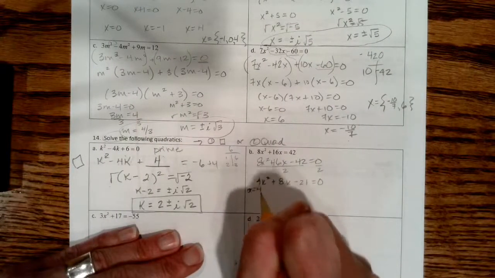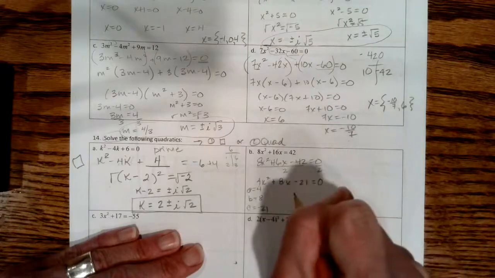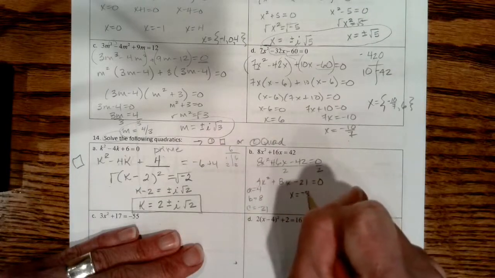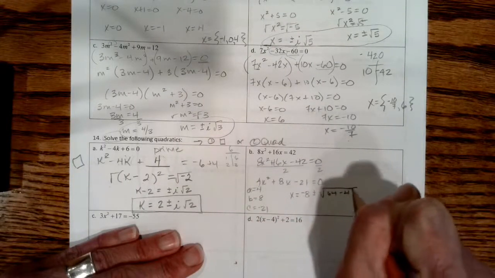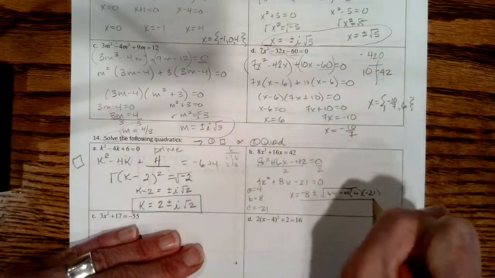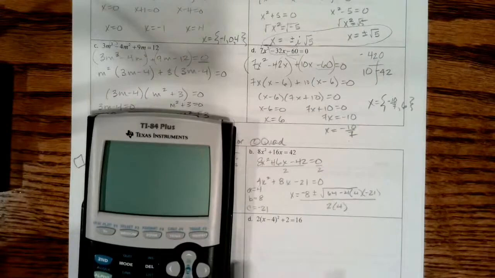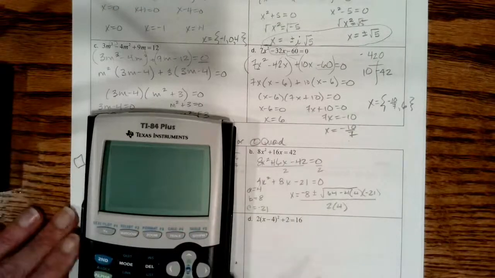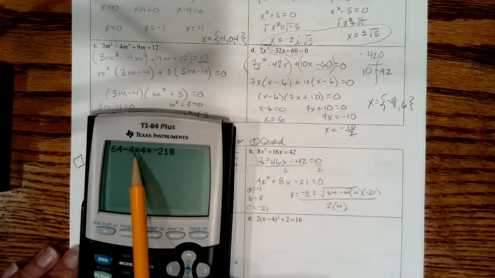So my a is equal to 4, my b is equal to 8, and my c is equal to negative 21. So now x is equal to the opposite of b, plus or minus the square root of b squared minus 4 times a times c, all over 2a. So I'm going to go to my calculator and calculate my discriminant value. So I'll say 64 minus 4 times 4 times negative 21. The order of operations is going to do all this math first, which is what I want, and then subtract it.